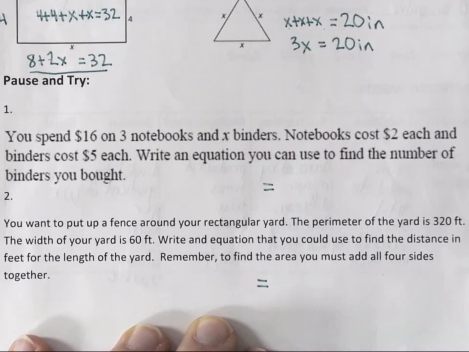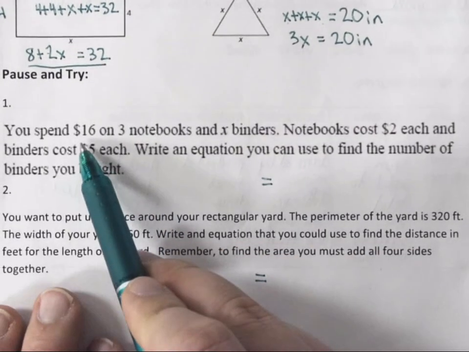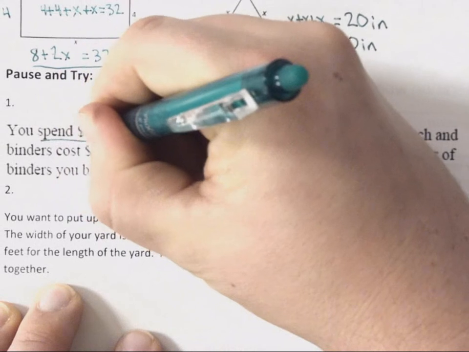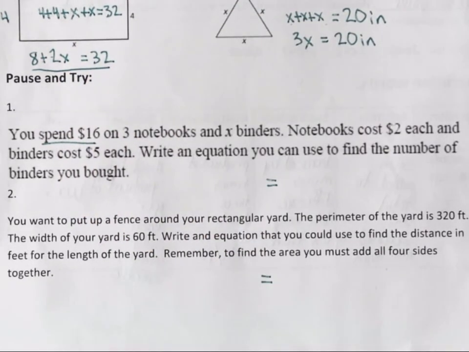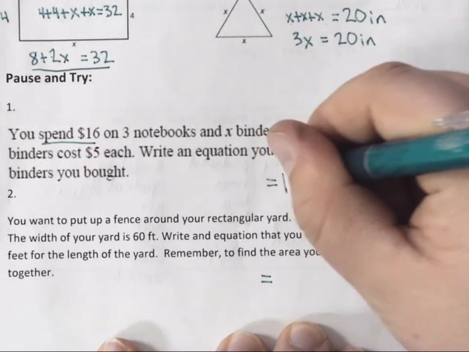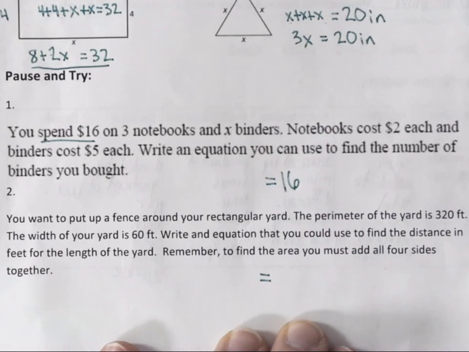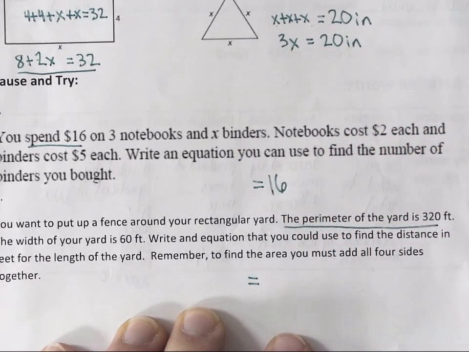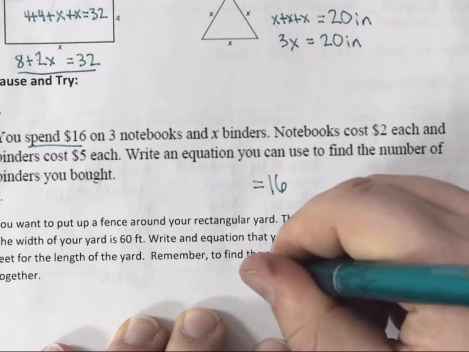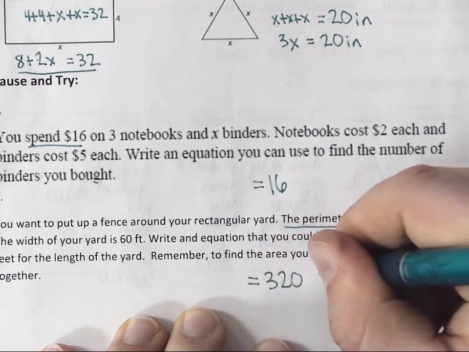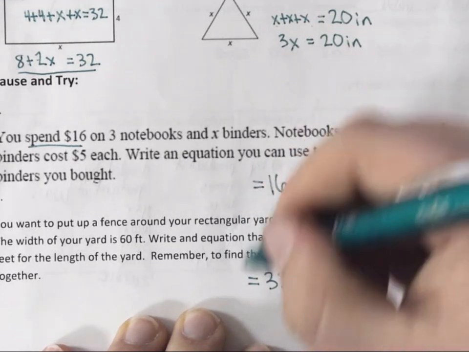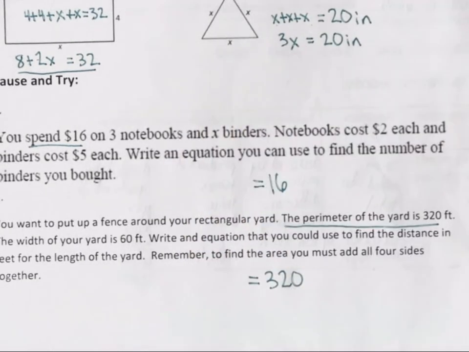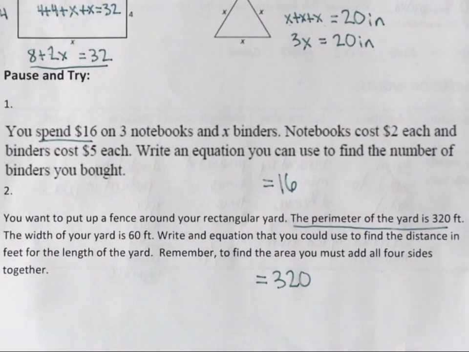I will even give you a hint or a clue. This one says that if you spend $16, so $16 is the total that goes at the end of the equal sign. And on the second question, the perimeter is 320 feet, so that means that 320 is, again, your total. So now you need to find the rest of the equation that goes on the other side of the equal sign. I want you to try that on your own and check it with me when you come back to school.